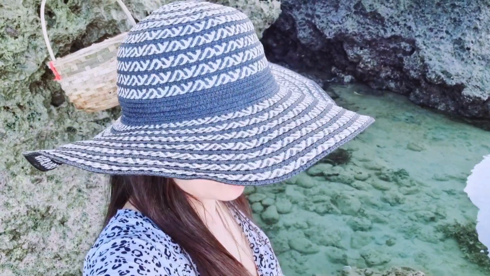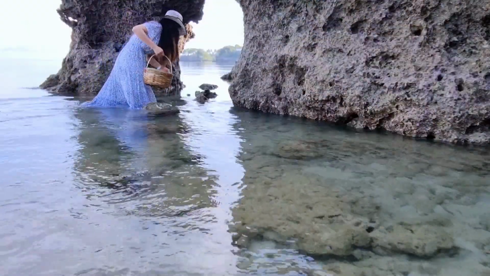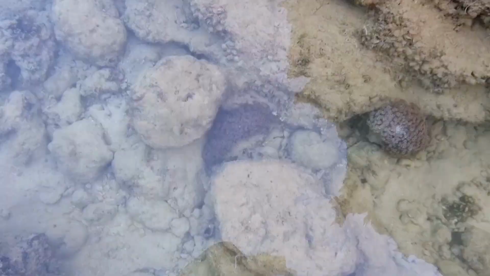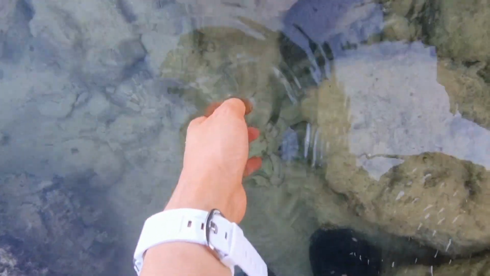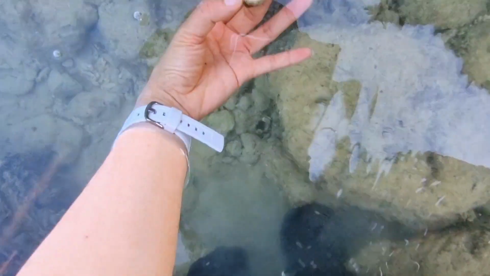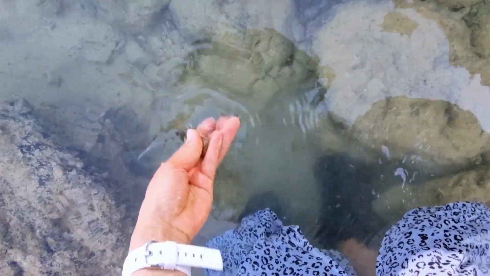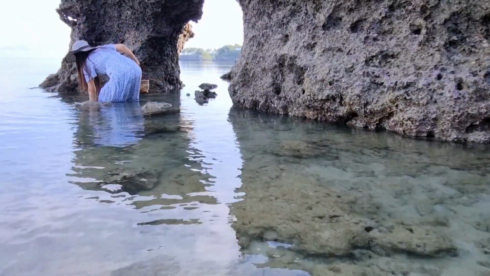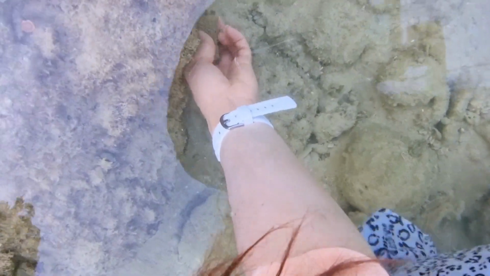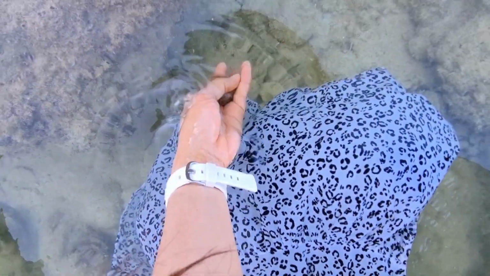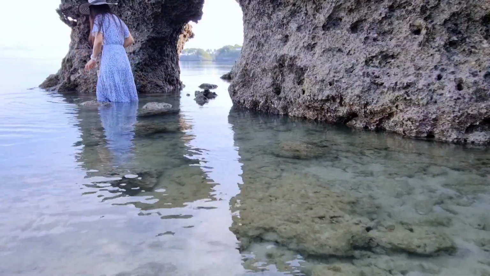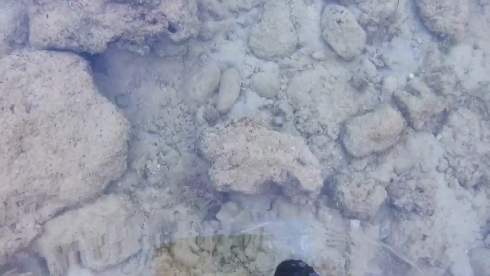I can see that there are a lot of seashells that surround me here, and I'm ready to get the seashells now, and let's get them one by one. So here is the first one that I'm going to get. This is a good seashell. Look at this. Yeah, this is a bigger one. Another one I saw here.